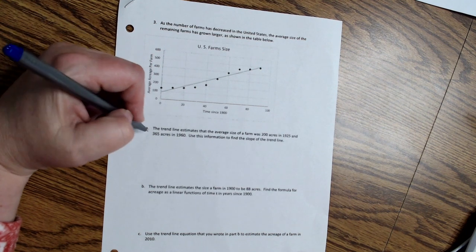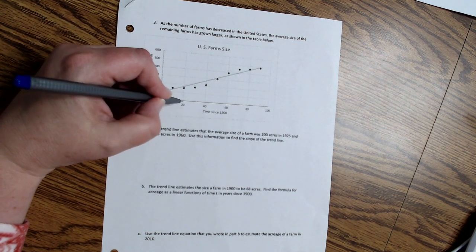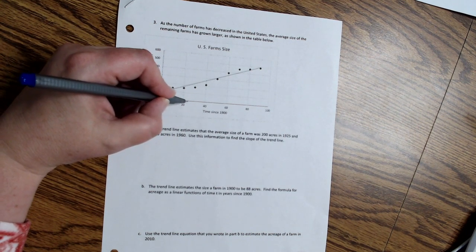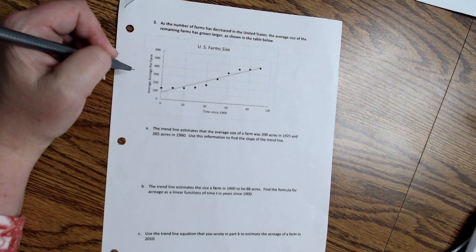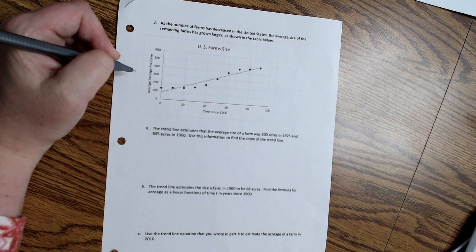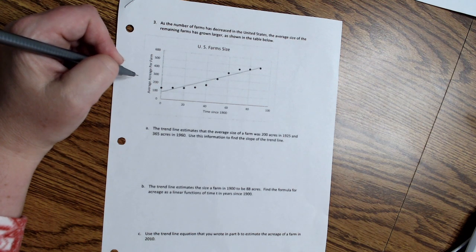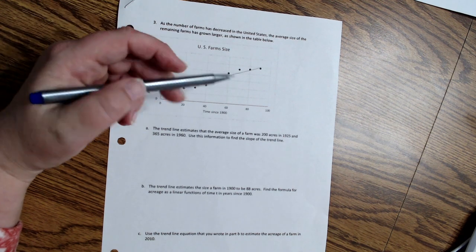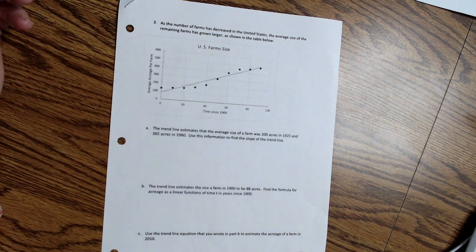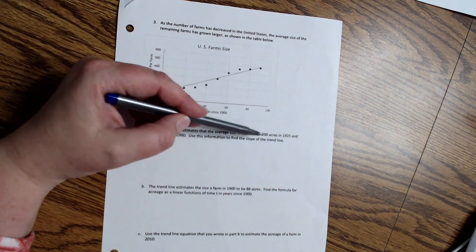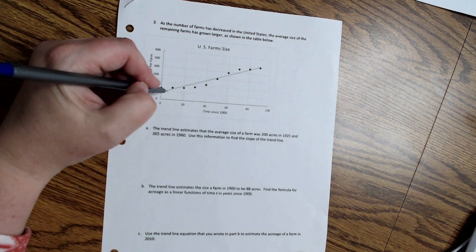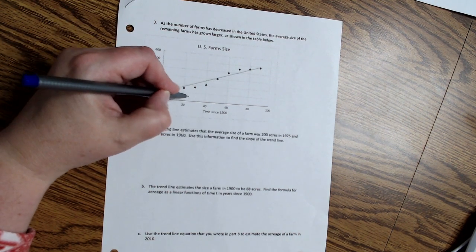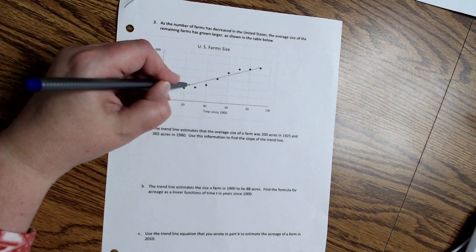So the trend line, well, let's mark it. So 1925. Oh, hang on, I read that wrong. I'm like, wait a minute, this doesn't add up. Okay, 200 acres in 1925. Okay, that looks a lot better. So here's 1925, here's 200. Actually, I'm glad we did this.